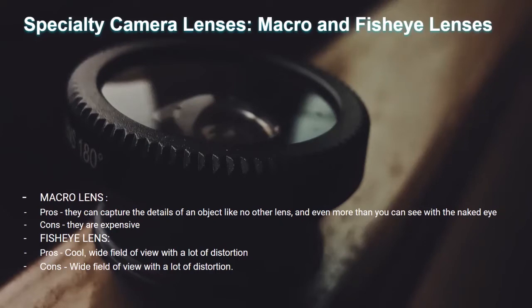That's also the con. It's a wide field of view with a lot of distortion. But that's kind of a special effect thing when you get to the fisheye. It was never meant to do portraits or be put on the cover of a magazine. They have their place, and that is a unique perspective in landscape photography.